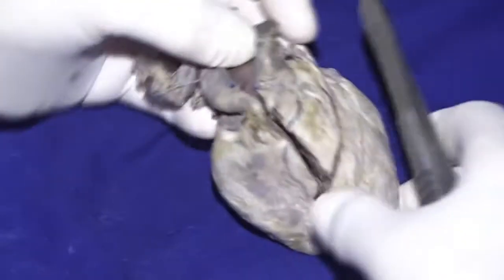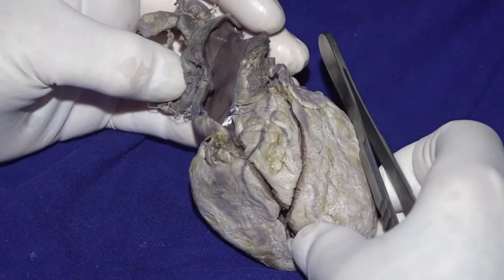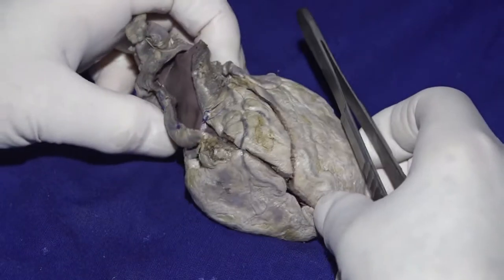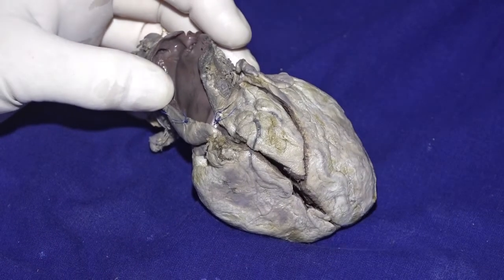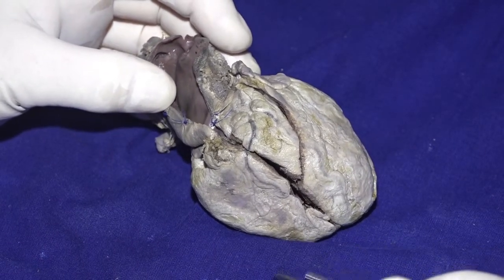So let's now look at a series of hearts in which both outflow tracts arise from the right ventricle, and let's look at their morphologic features.